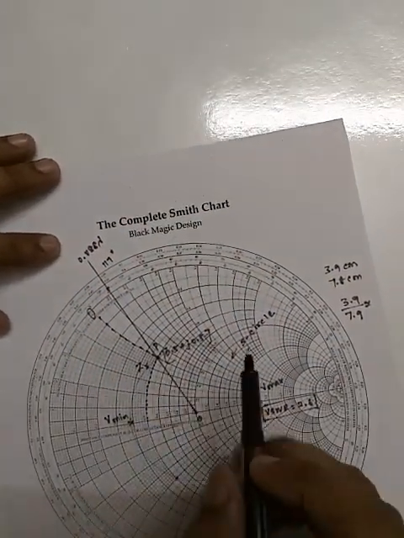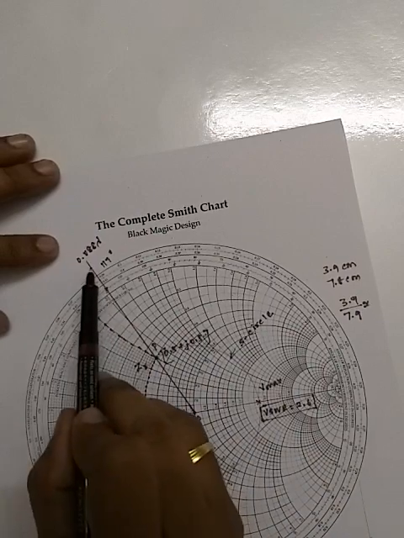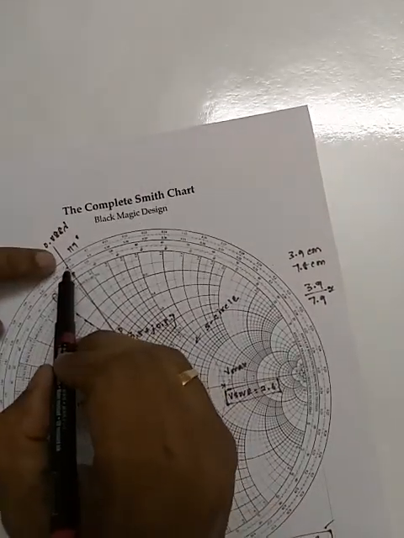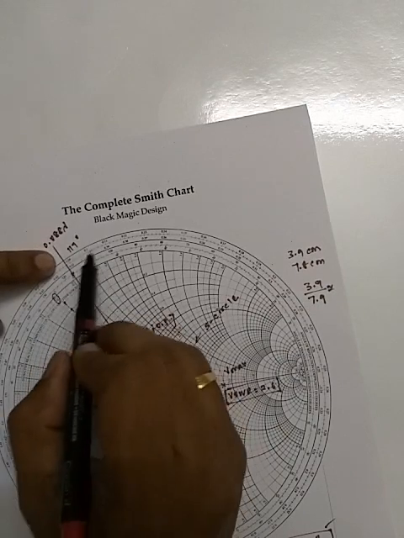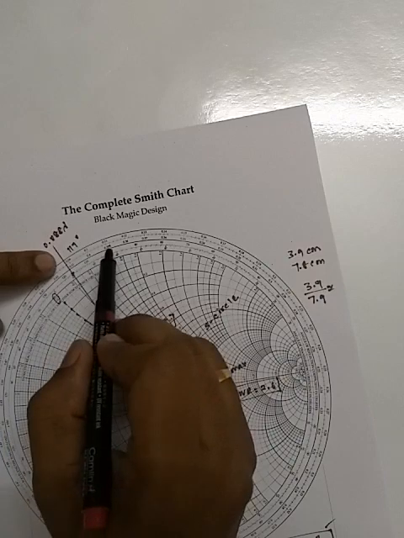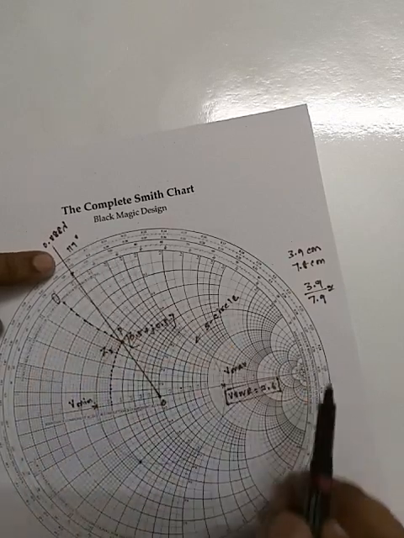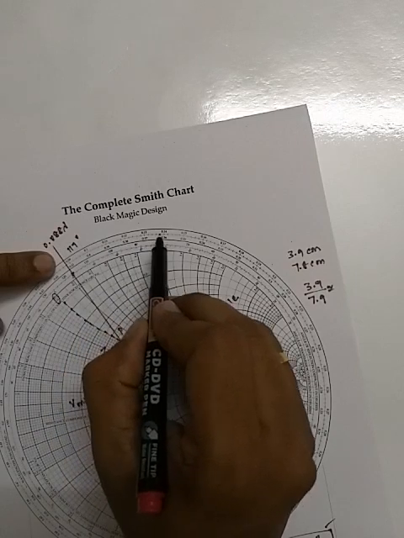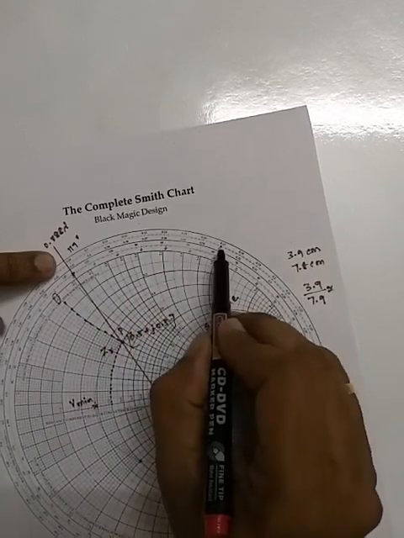So how will you find the input impedance? From this point move for a distance of 0.2 lambda. Assume this point as 0, and each and every point you move is 0.01, 0.02, 0.03, and so on, up to 0.2 lambda.